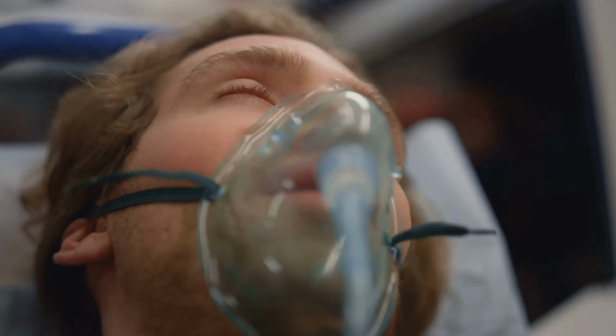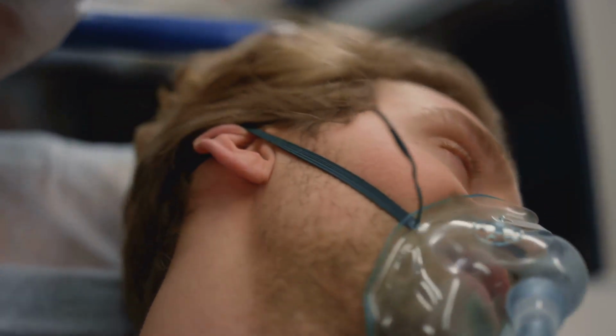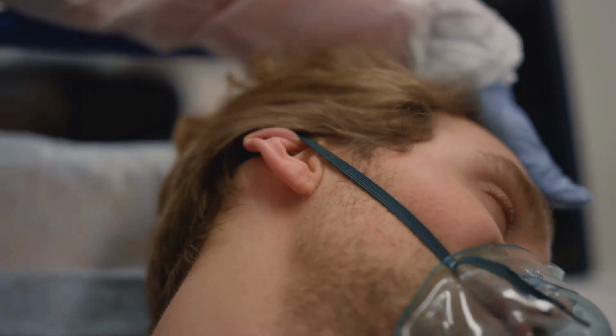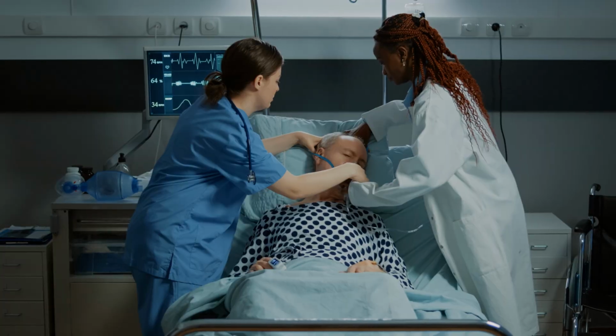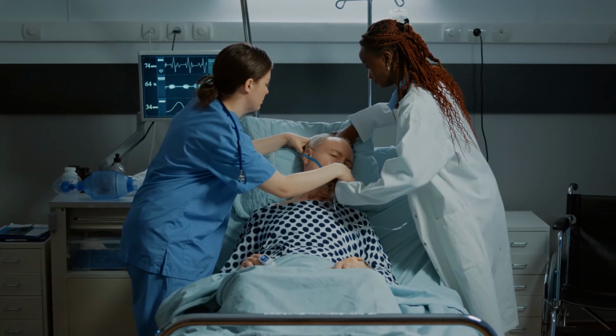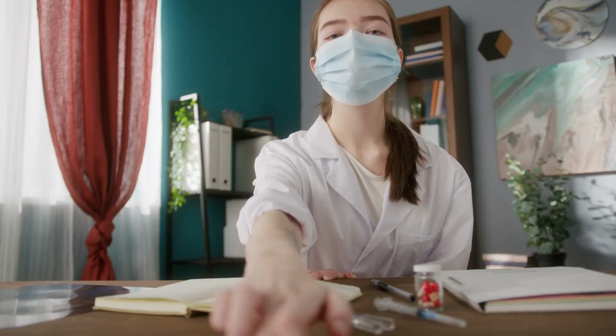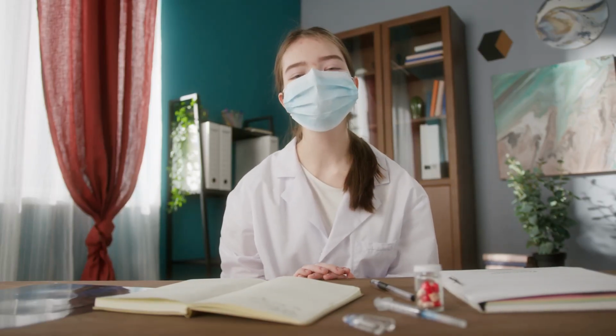For instance, instead of just putting a pulse oximeter on, say, I am applying a pulse oximeter to assess the patient's oxygen saturation. One of the most common mistakes students make in OSCEs is rushing through the steps, or even worse, panicking and forgetting to escalate.